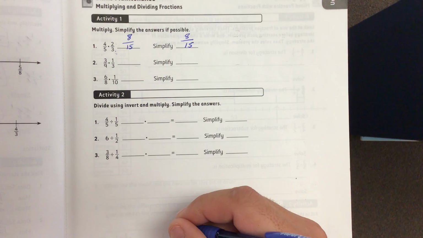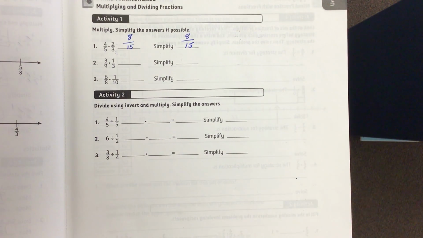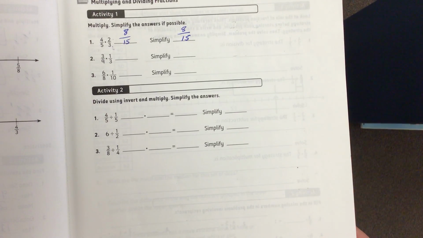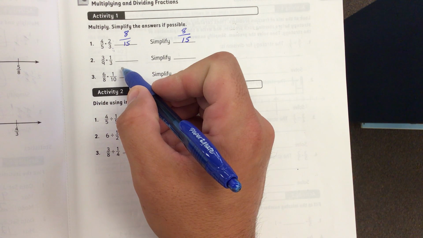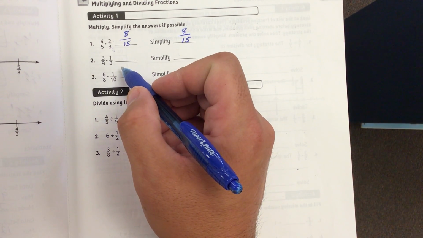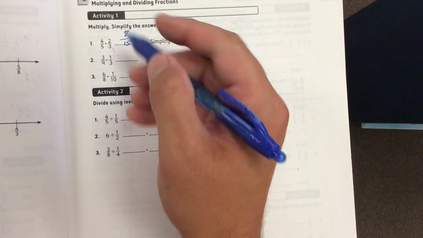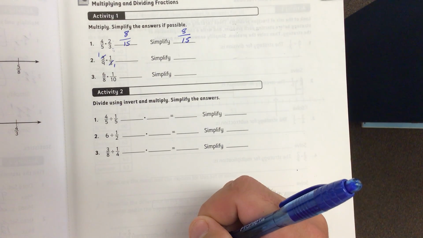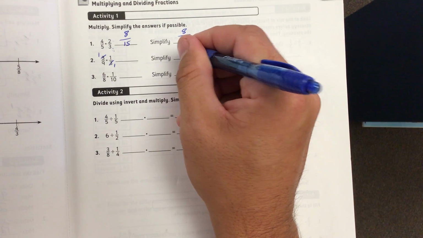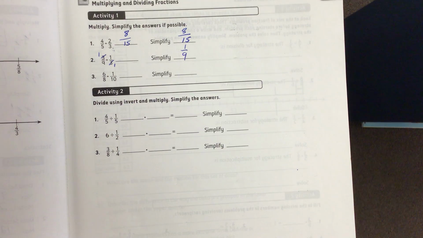We'll do one more of those today. Asia, you want to do 2 or 3? 2. Okay, anything you can cross cancel on 2? Yes. Okay, so I see a 3 and a 3 diagonal from each other there. So what can I divide into 3 and 3? I'm going to divide by 3. 3 divided by 3 is 1. 3 divided by 3 is 1. So it's just 1/9. Cannot be simplified any further. Okay, circle number 3, we're going to leave that one.